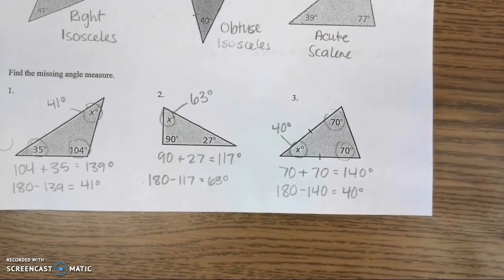All right, on the back side we are going to do some triangle constructions, but I am going to attach that in a separate video, so stay tuned.